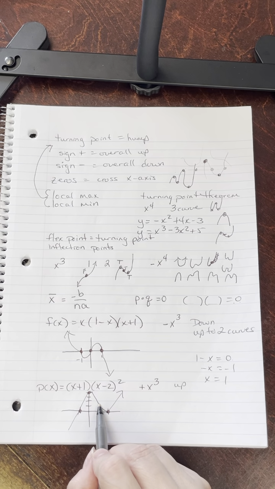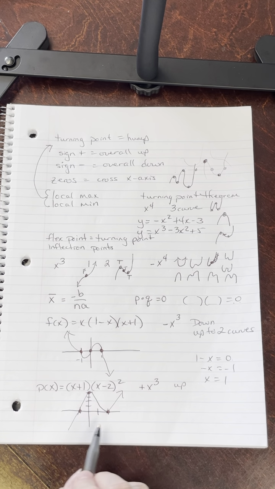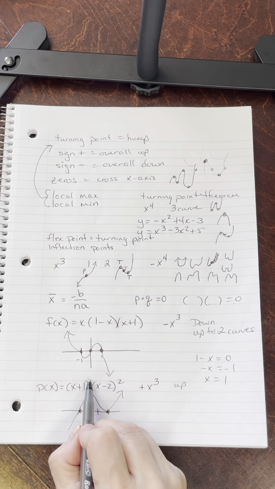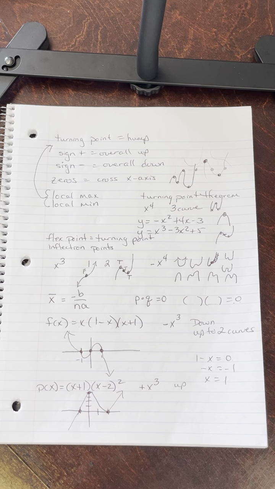I can't cross across the axis. I will bounce at the axis and keep it up into the positives. And if this had been overall negative on the outside, then I could do the same thing in reverse and keep it at the negatives. Did I miss anything else? I think that should be sufficient for you for that one.